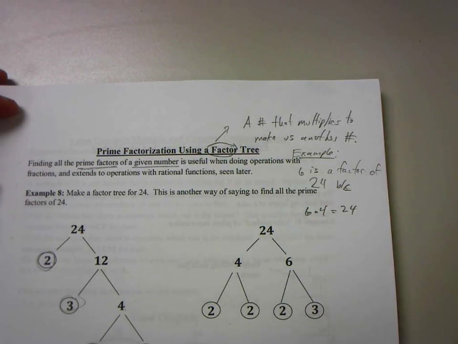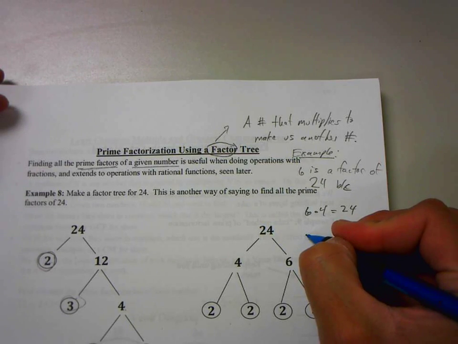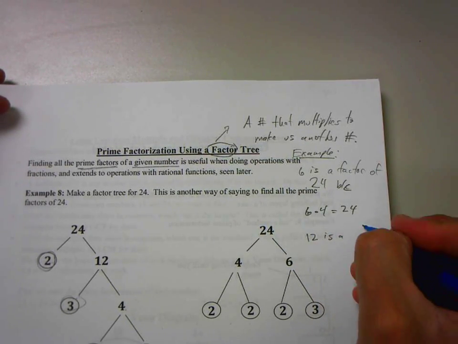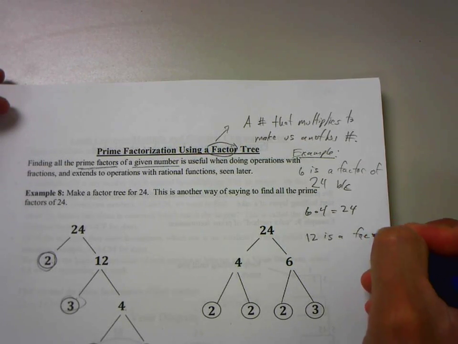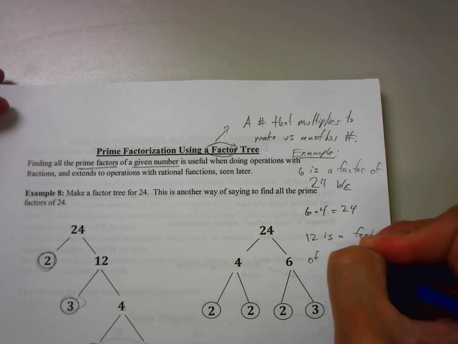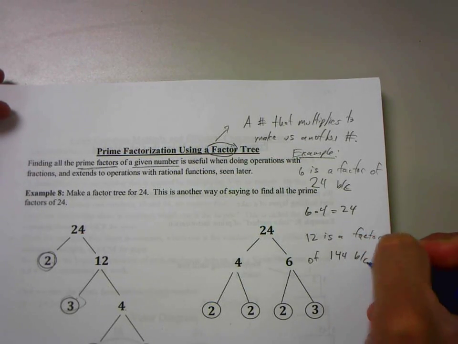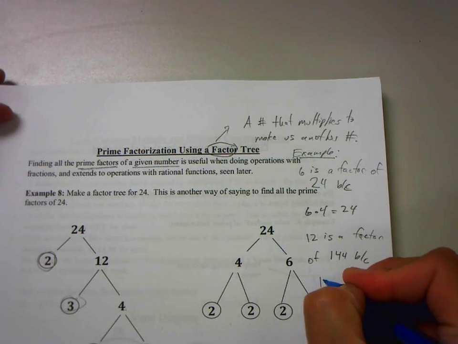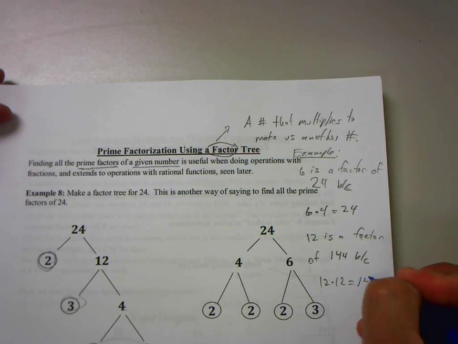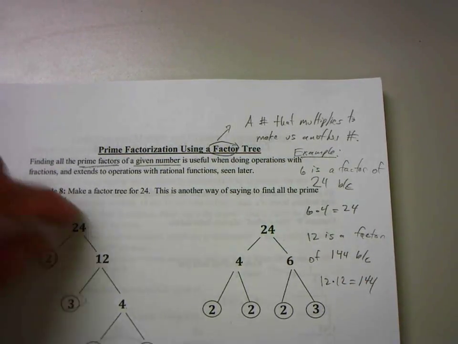Okay? Another example, let's say 12 is a factor of 144 because 12 times 12 is 144. Okay? So this is what it is to be a factor.